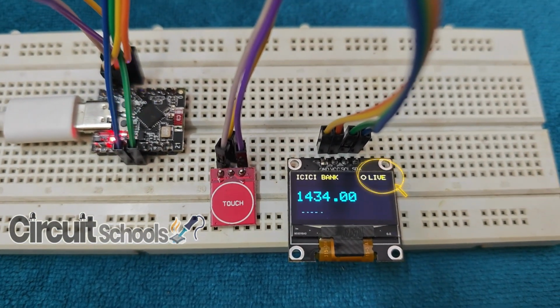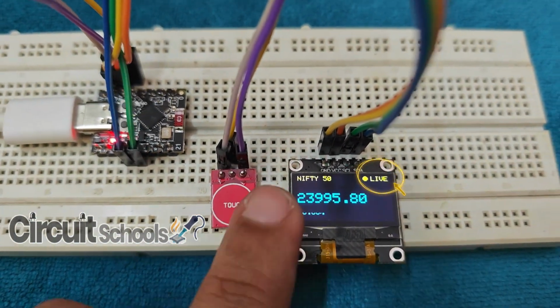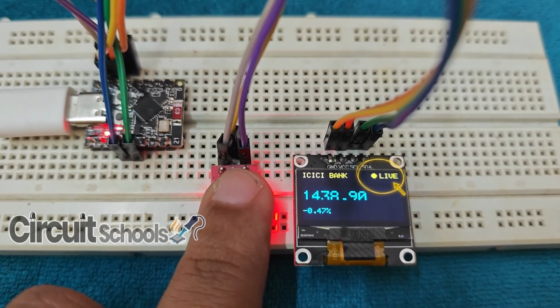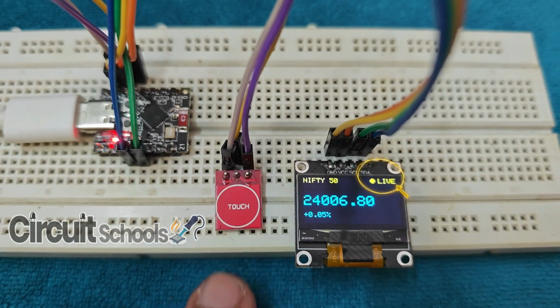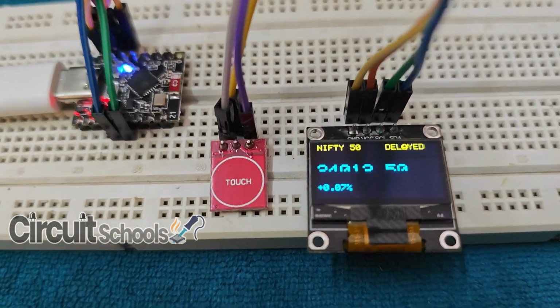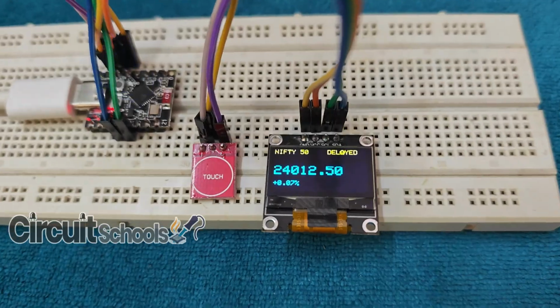And see this badge up here in the corner? That's not just decoration. It actually tells you whether the price you're looking at is genuinely live or if the connection has lagged. If I unplug my Wi-Fi right now, in a few seconds it becomes delayed.